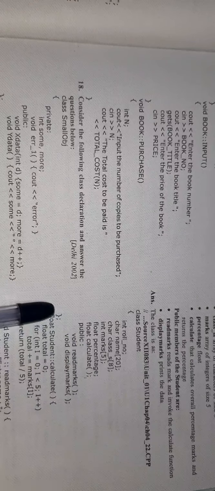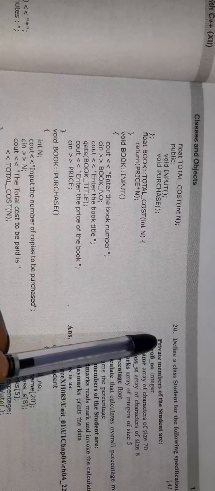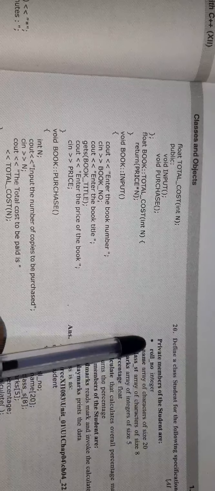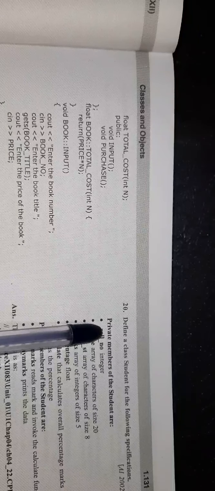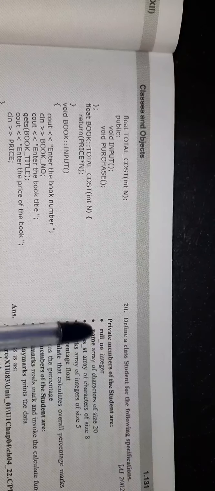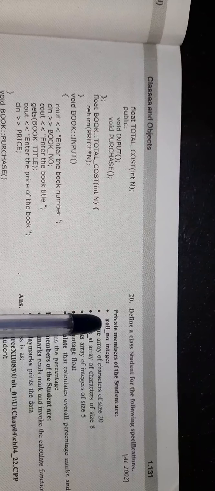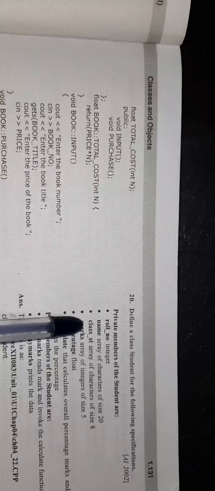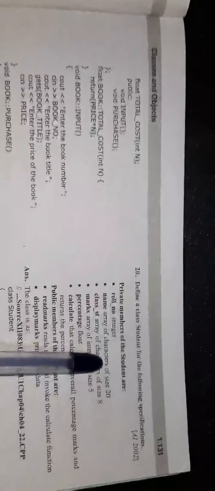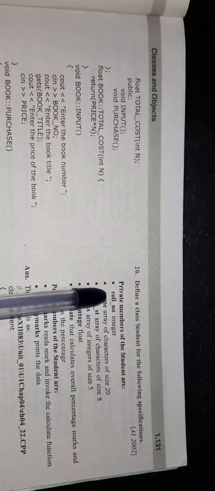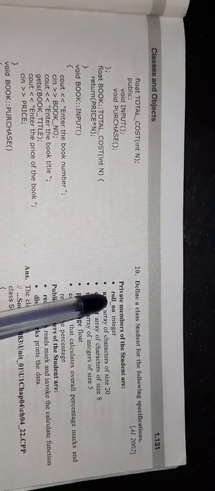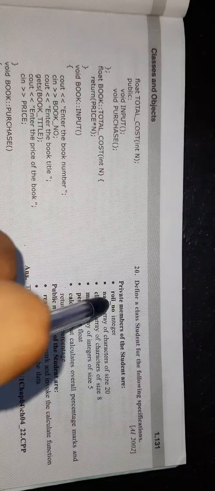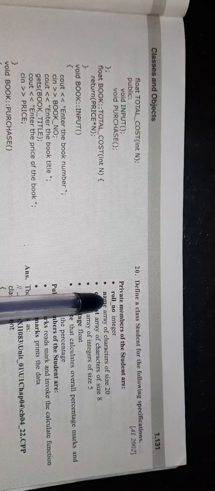If you see this program, the data members are declared as private. These are the data members that are going to be used. We have roll underscore number, which is of integer type, then name, the name of the student, an array of characters of size 20. So this is an array name of size 20. That means the maximum length of the student name will be 20 characters, so the size is limited by that.